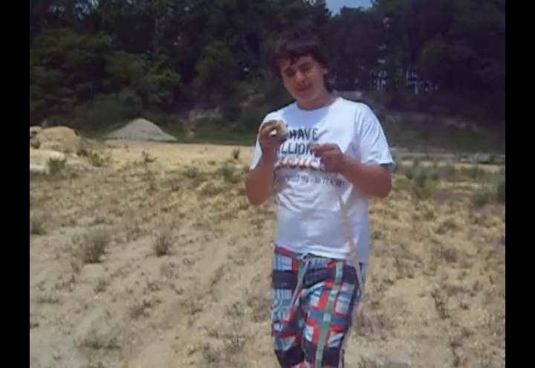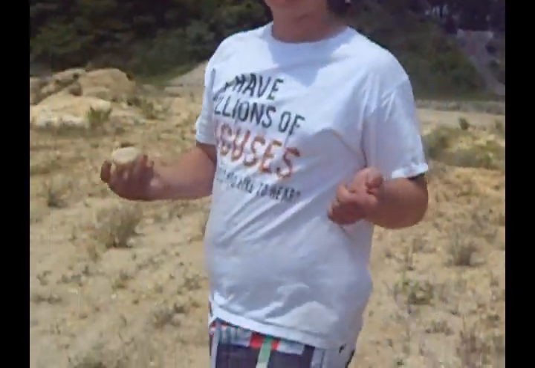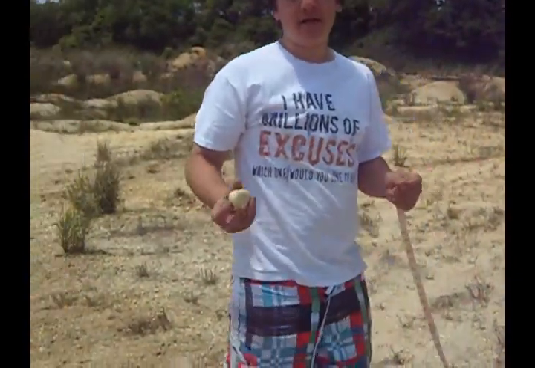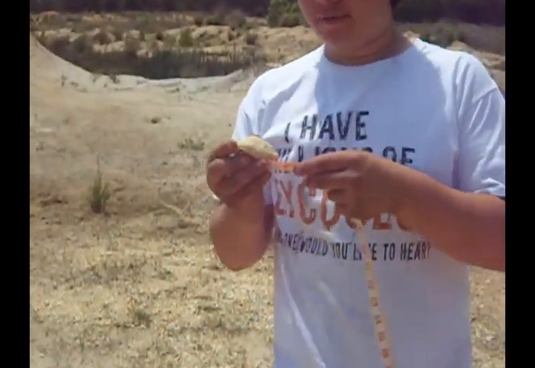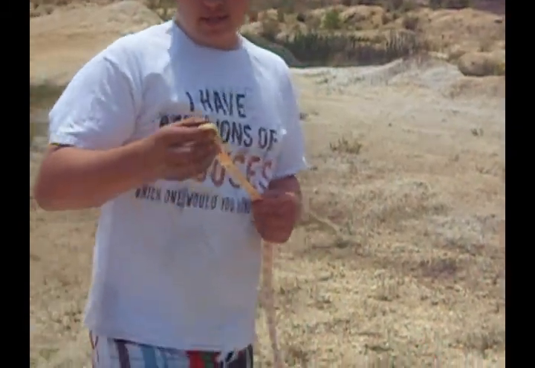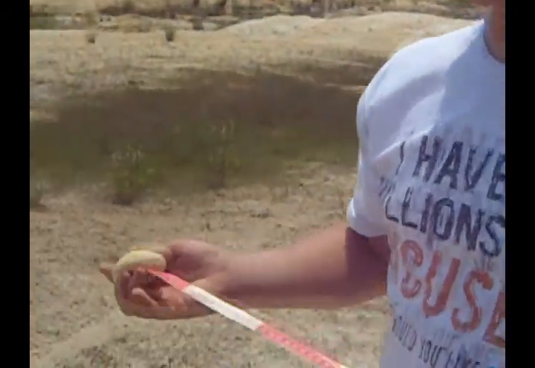Okay, according to the scale, we have to measure this in centimeters, because this is the standard unit used around the world, except for in America. Upon measuring, we get a measurement of around 6 centimeters, maybe 6.2. When we get back to the laboratory, we will compare this to a chart and we will determine what type it is.